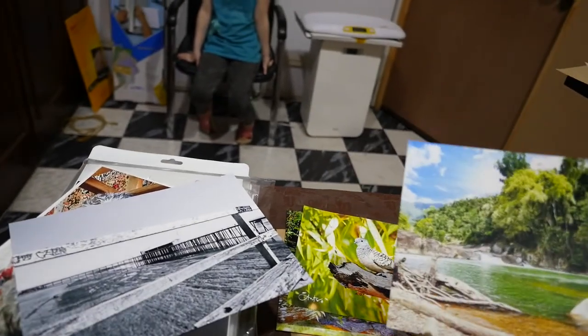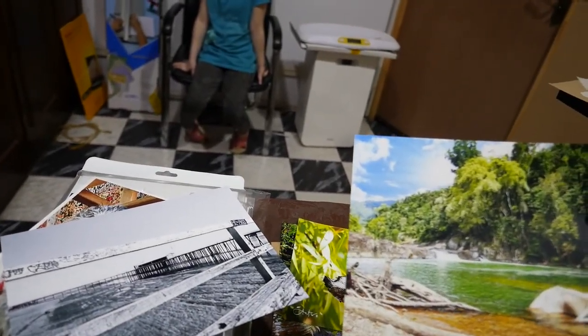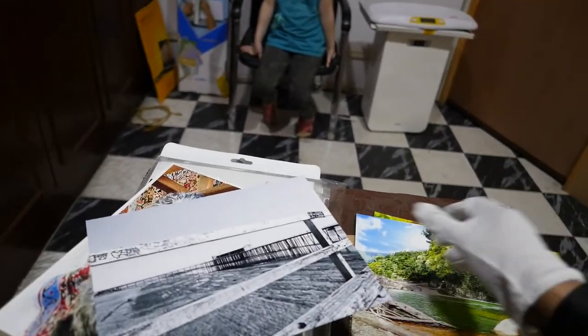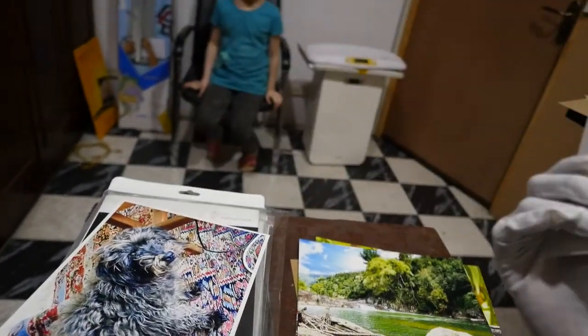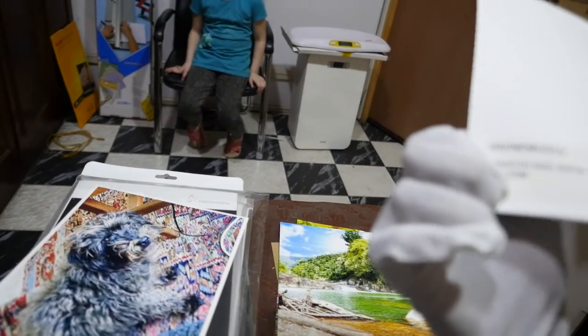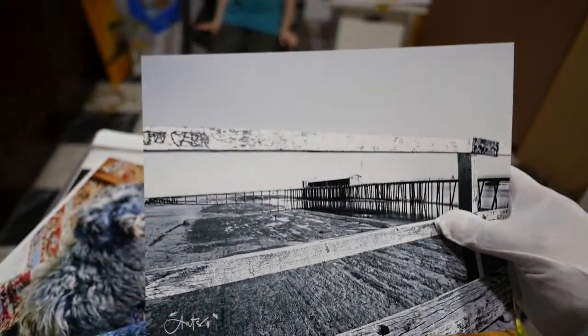Most of these are letter size, so I had to compress the images a bit for these. And this black and white, again Hahnemuhl Smooth Rag Satin. Again, it has a very slight sort of shine, and the blacks here are just amazing.